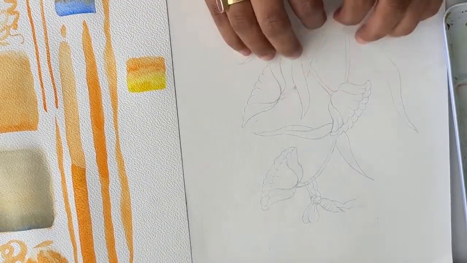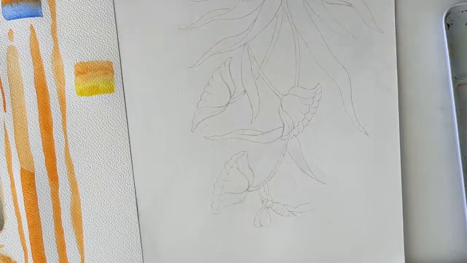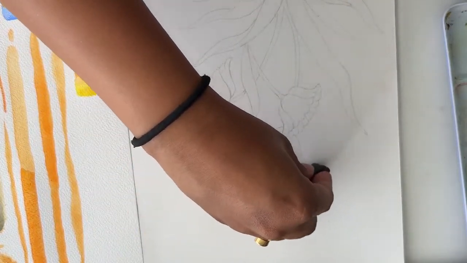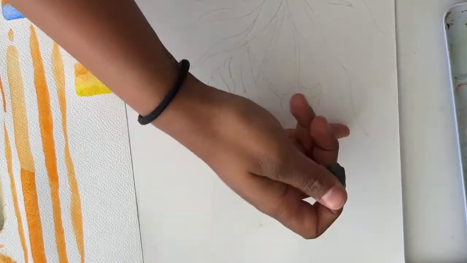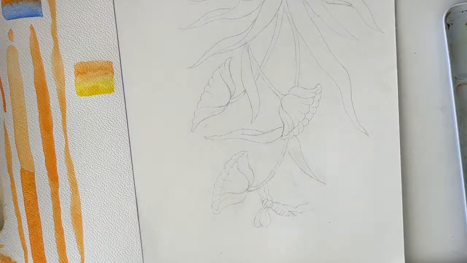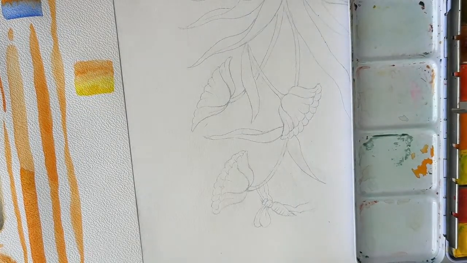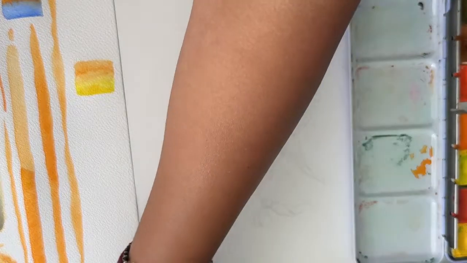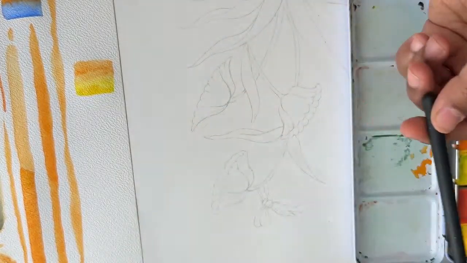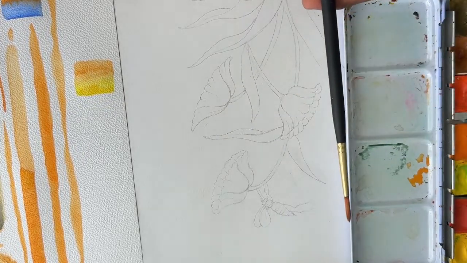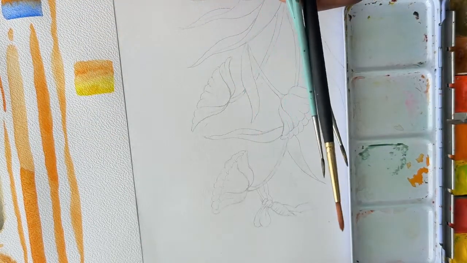Okay, so now we have this image with me. So I have shared this image with you and I will erase some of the extra lines if I have to work on this one. So let's start with it. For doing this work, it's a small work, so I will be using small brushes. So my main brushes will be this brush and these two brushes.